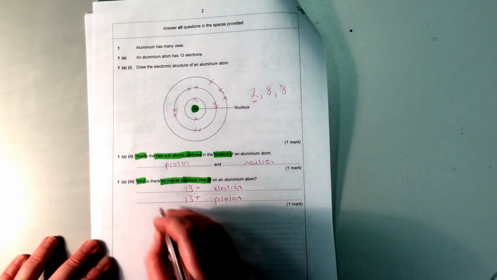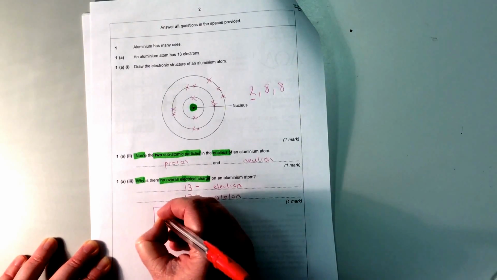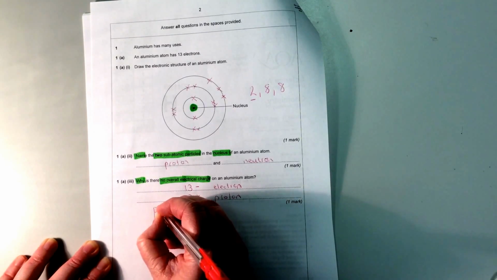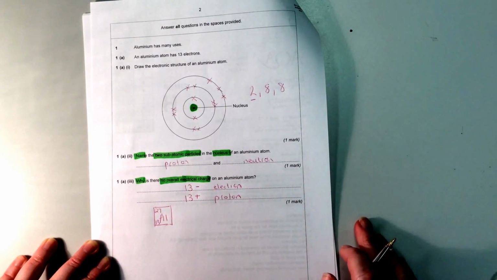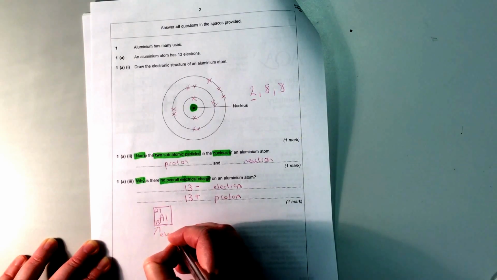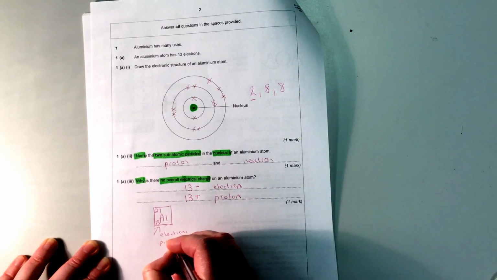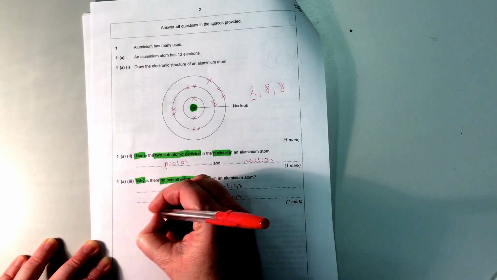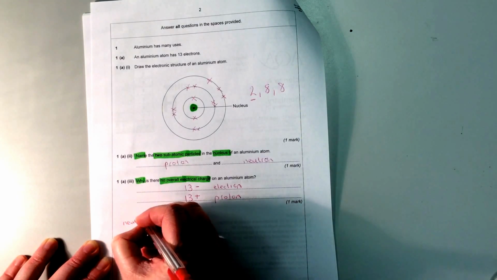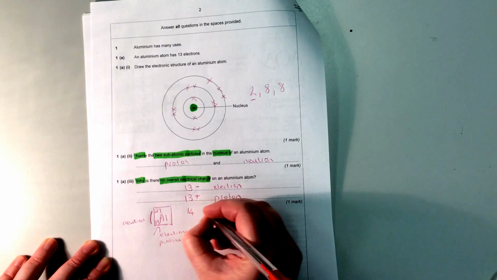Now, also, if we look at the formula for how it's arranged, aluminium has 13 at the bottom and 27 at the top. If you look at the periodic table, so that's where we get the 13 electrons from, and the 13 protons, and the difference is your neutrons, and it has obviously 14 neutrons.